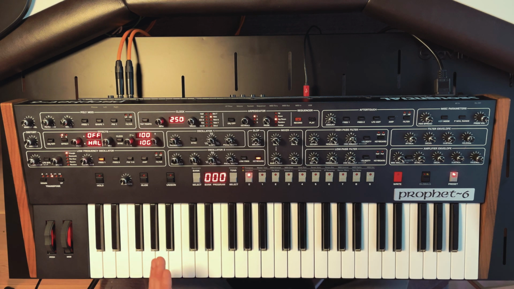So generally what you want to do is make the clock speed a division of your main tempo that you're going to do a track at. So for example, if I'm doing a track at 125, I can have my clock speed at 250.